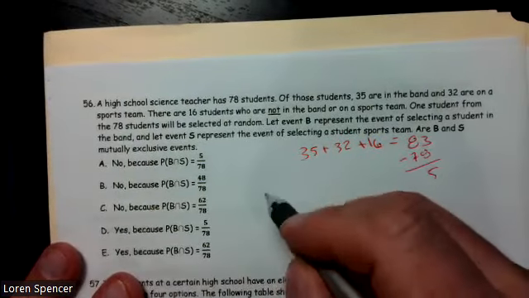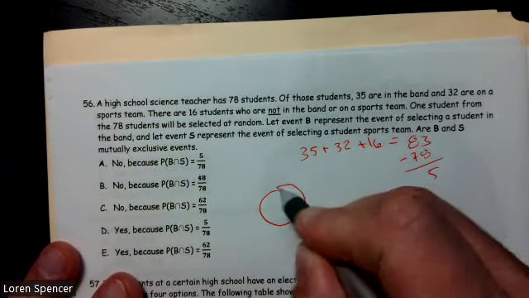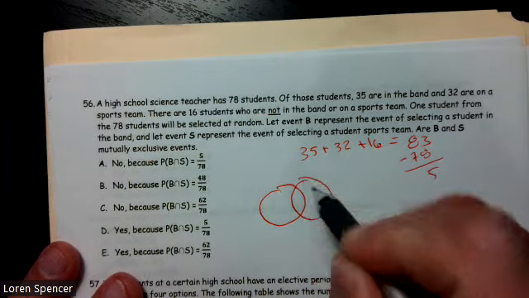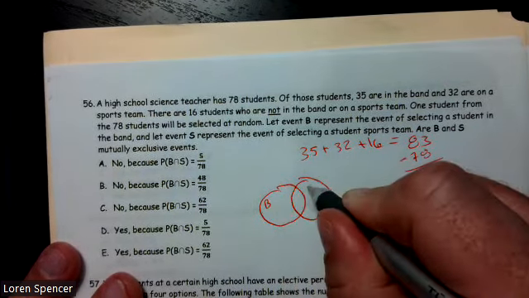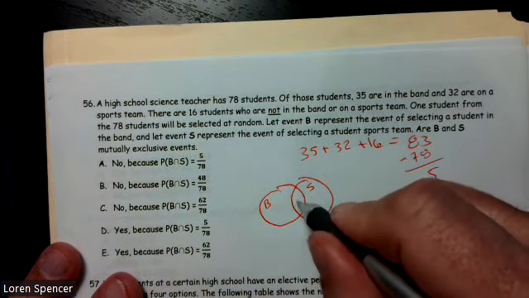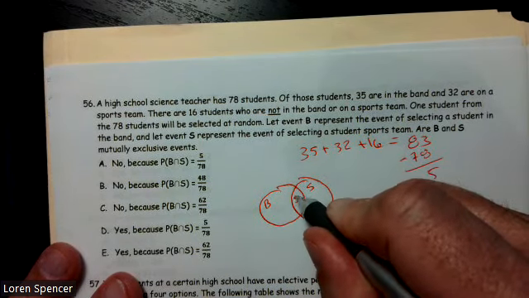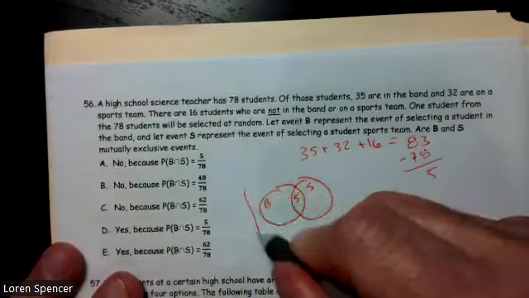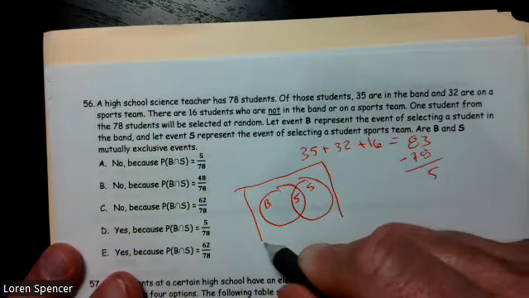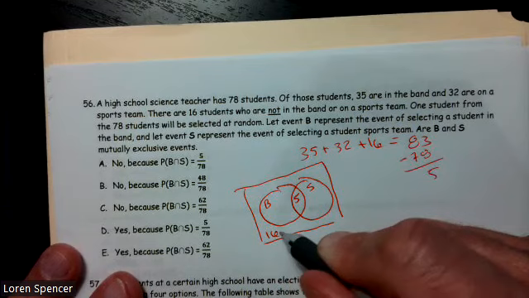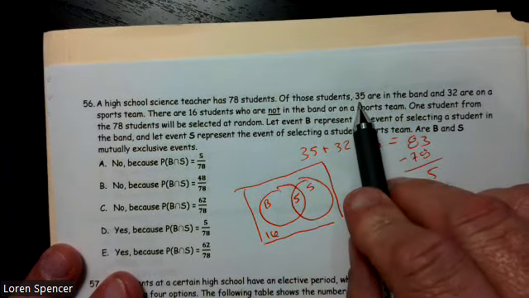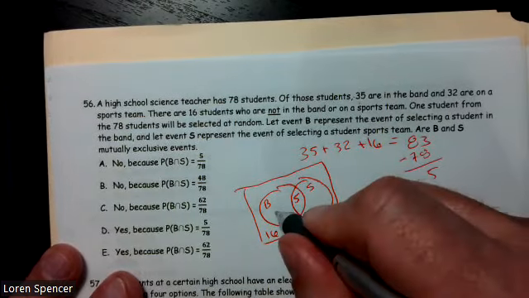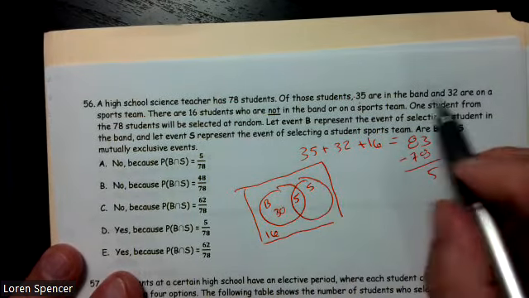All right, so this is what this would look like on a Venn diagram if I were asked. I'm going to put band and sports. Well, there's going to be 5 here that are doing both. There's 16 out here and 35 in band, so this would be 30 because 30 plus 5.